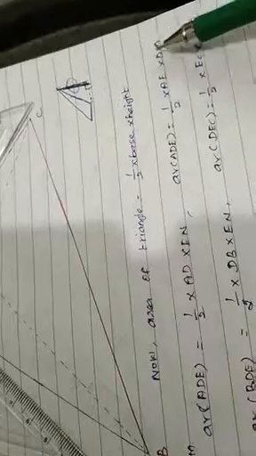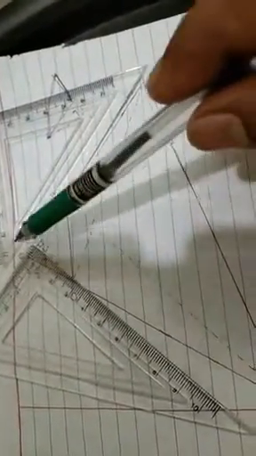So in triangle ADE, I consider two types of base: AD, with height EN, and base AE, with height DM. Here, AE into DM, and AD into EN.